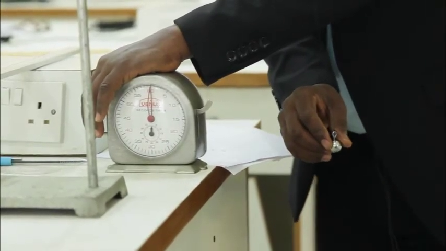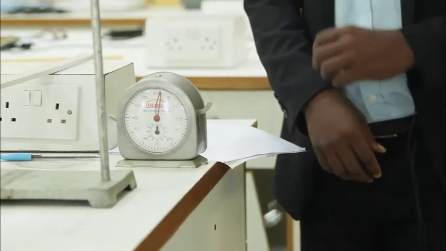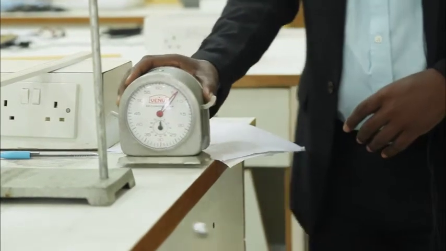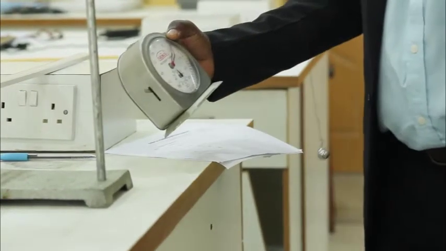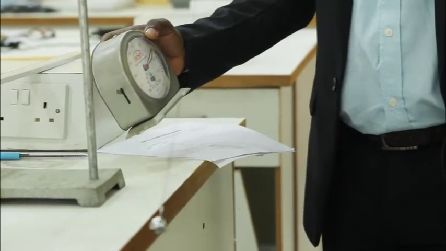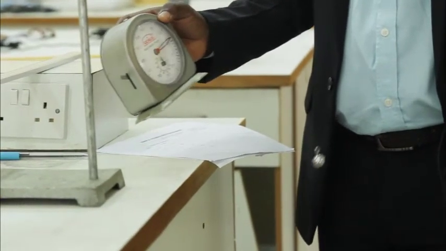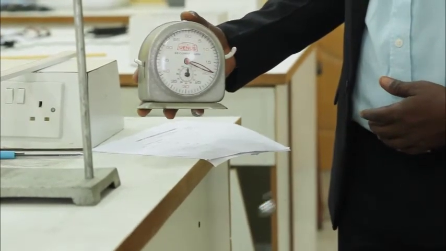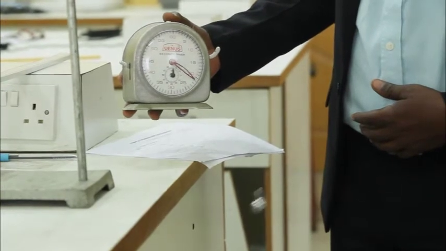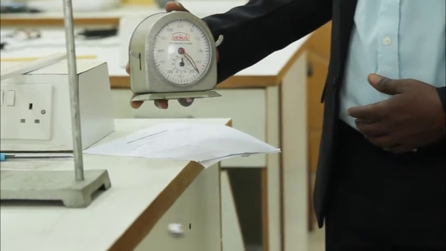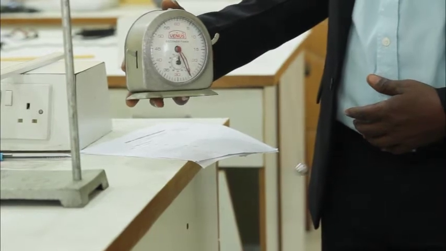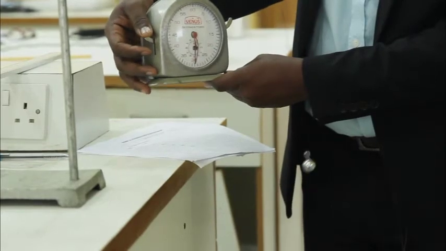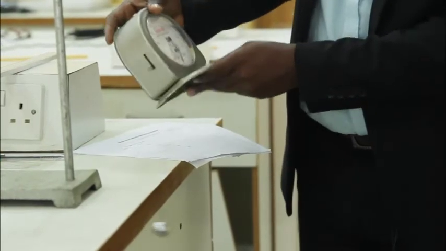Now, 1, 2, 3, 4, 5, 6, 7, 8, 9, 10, 11, 12, 13, 14, 15, 16, 17, 18, 19, 20.